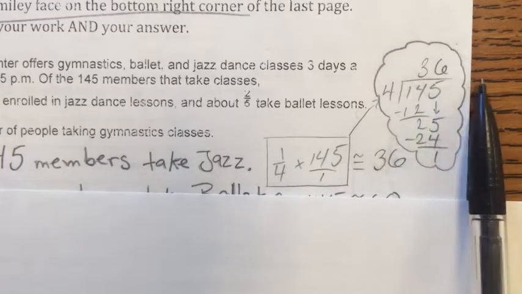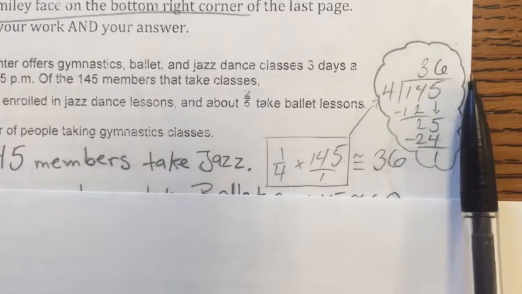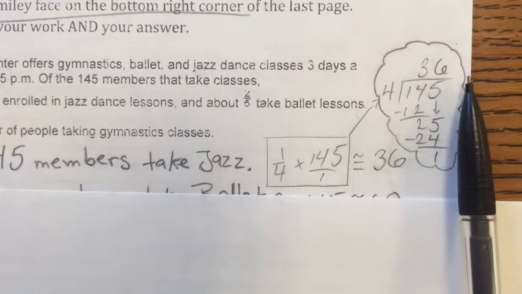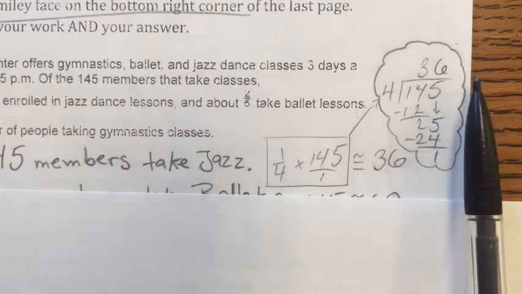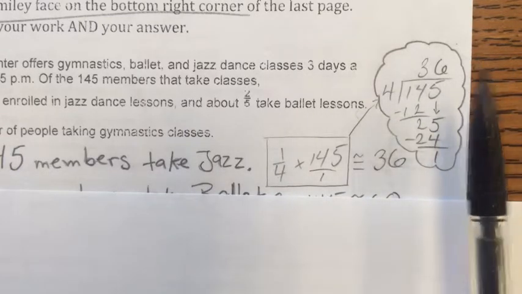The reason we're forgetting about the remainder is because the remainder will be a decimal or a fraction, and I can't have fractions of people, right? People only come in whole form. So 36 is good enough.